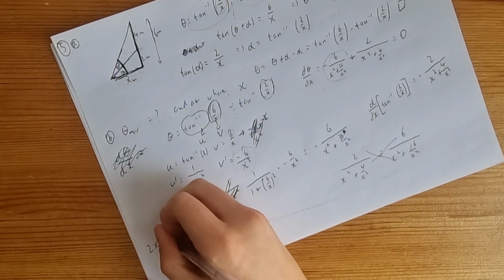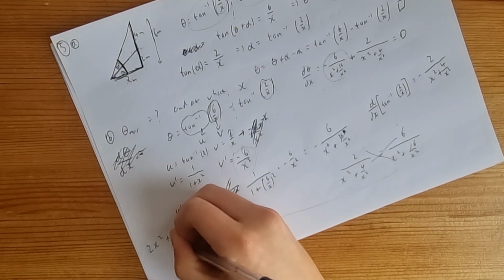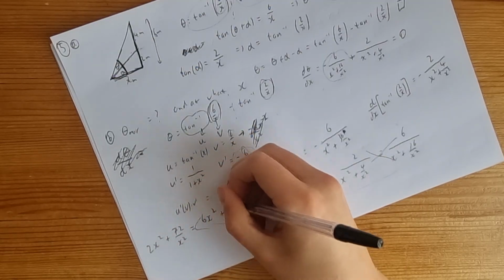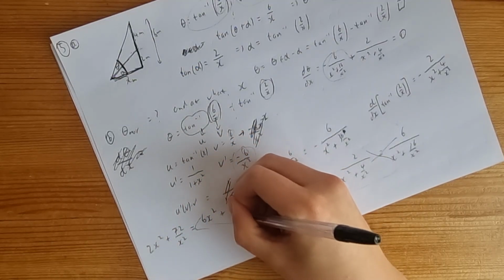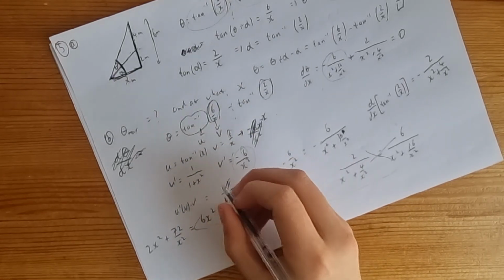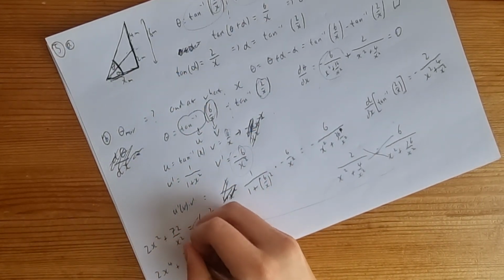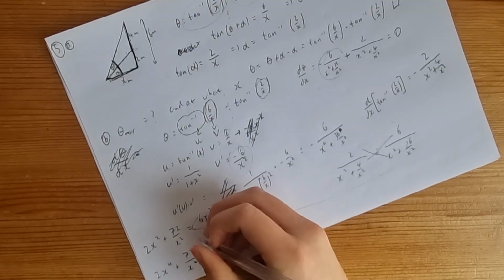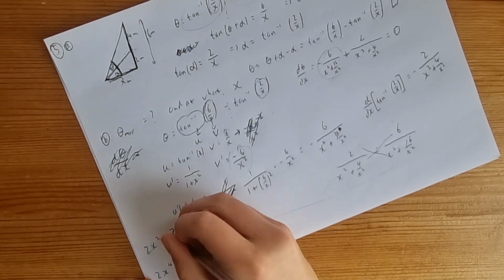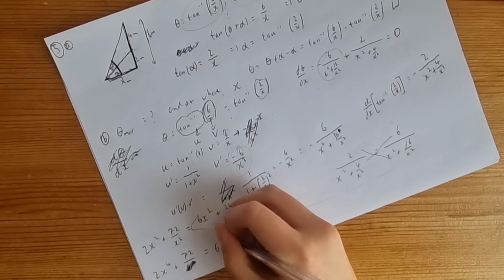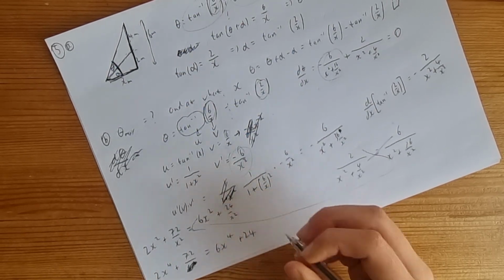We get 2x squared plus 72 over x squared is equal to 6x squared plus 24 over x squared. So now we can multiply everything by x squared. So 2x to the fourth plus 72, just because the x's sort of disappear, equals 6x to the fourth plus 24.